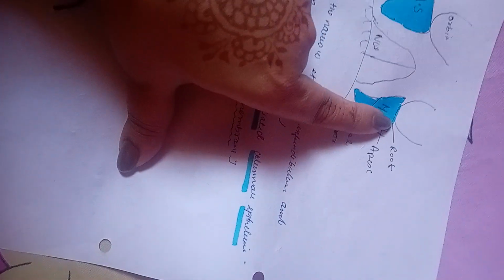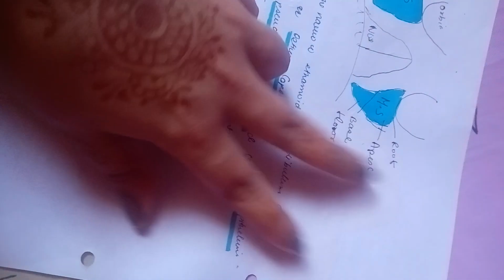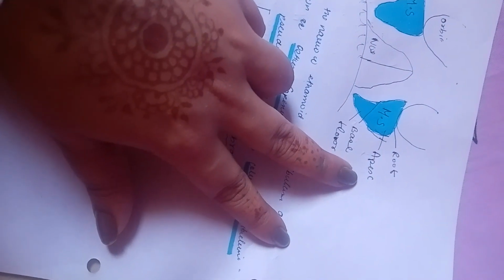See, this is the apex. Okay, this is the schematic diagram. This is the orbit, the nose. There would be the inferior, middle and superior meatus, and this is the maxillary sinus. So the apex is towards the zygomatic process. Here will be the zygomatic process, and here the cheek will come. So the apex is towards the zygomatic process.